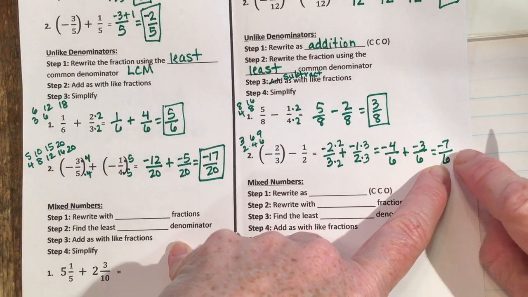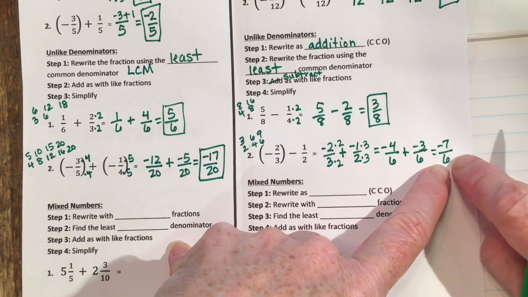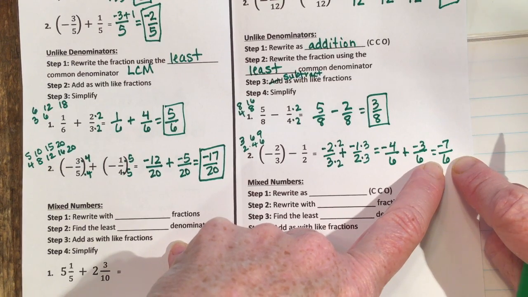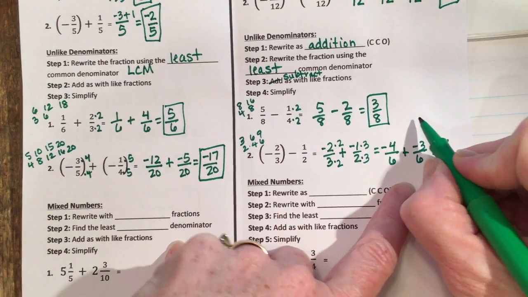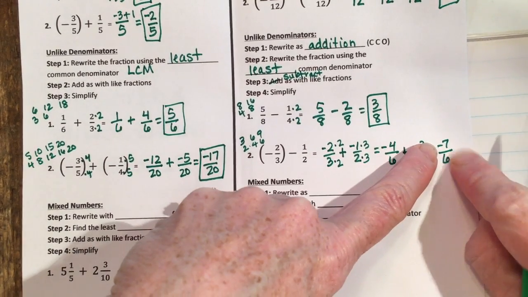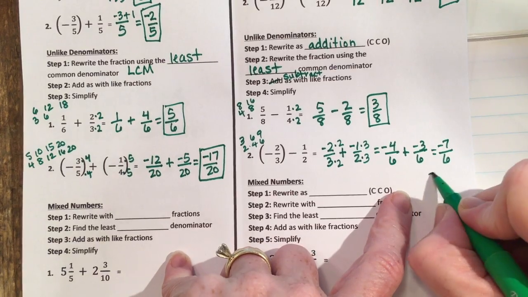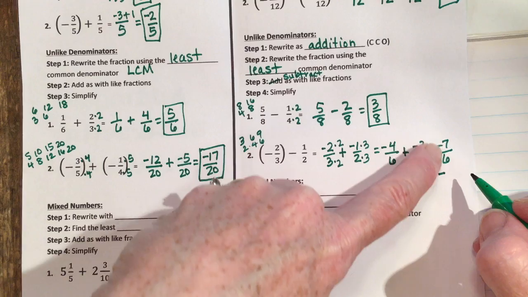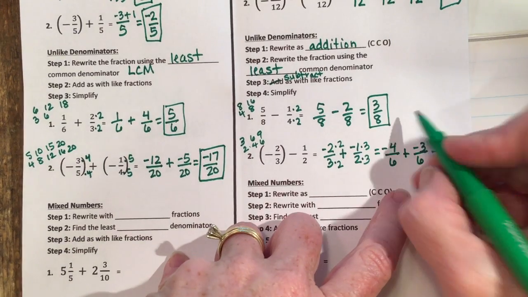Now, I don't necessarily need to simplify this, but it's not a proper fraction, which means I need to use Tybo in order to make it a mixed number. So top in, bottom out. The negative, I'm just going to make part of my answer. I can go ahead and even write it down so I don't forget it. But I'm going to do the mixed number part just without the negative.